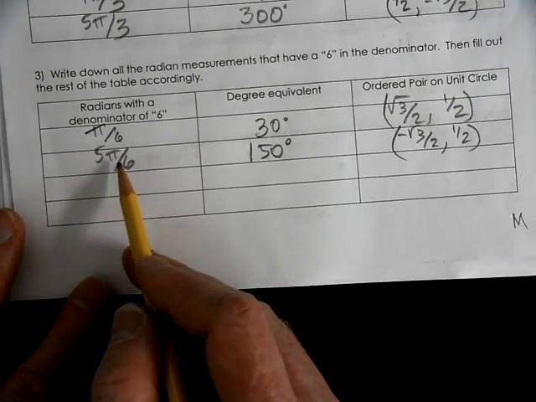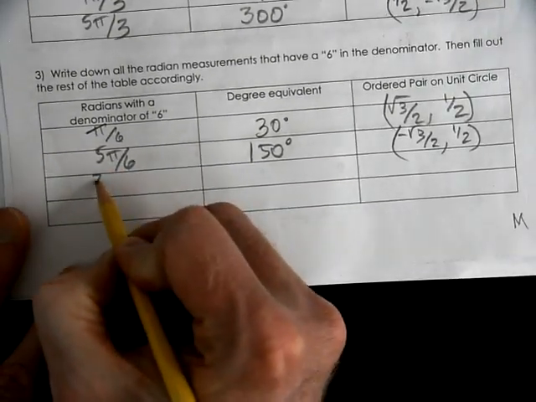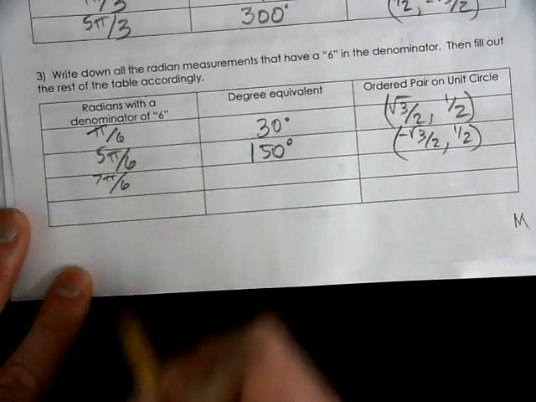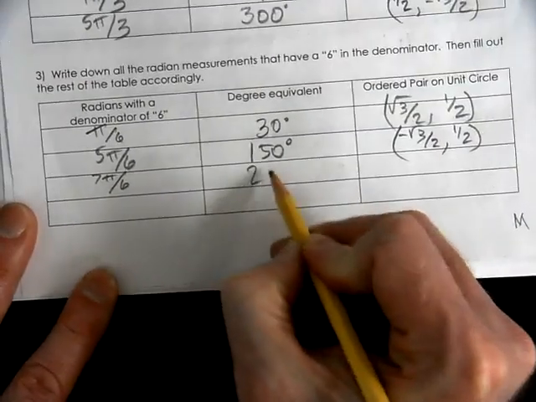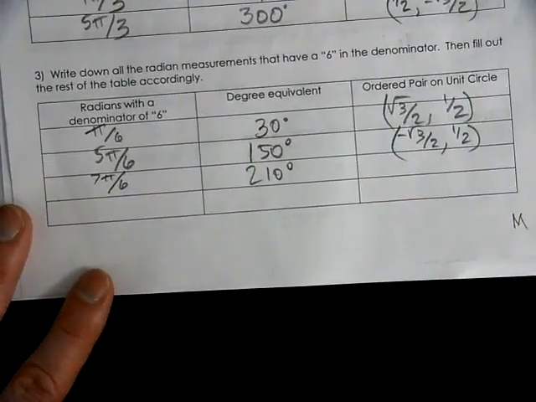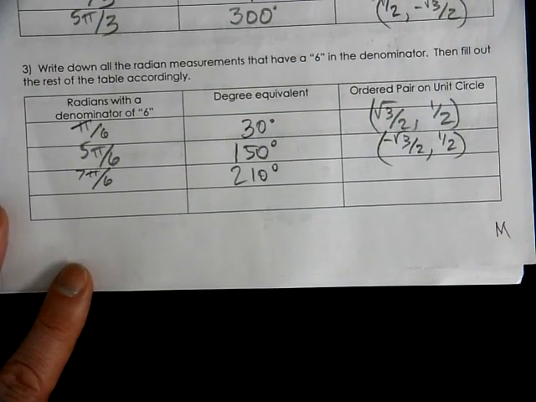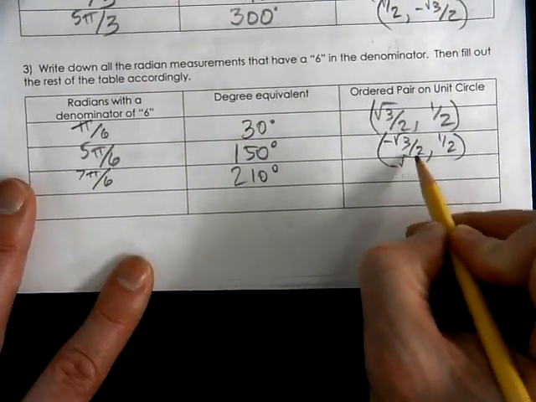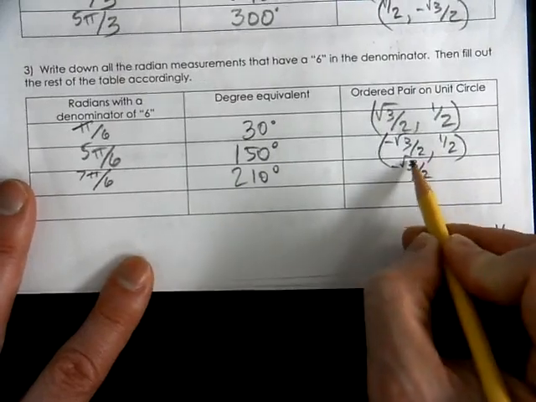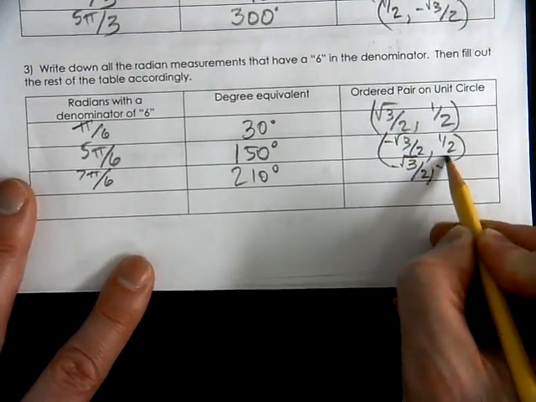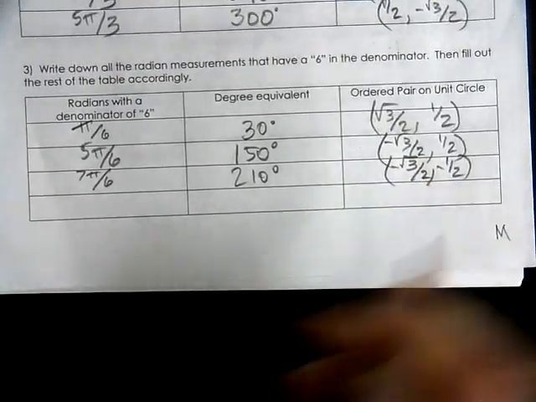6 over 6 would be pi. 7 over 6. 210. So that's to the left a long distance, down a short distance.